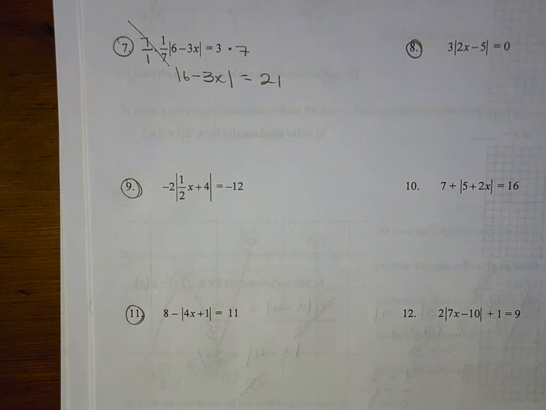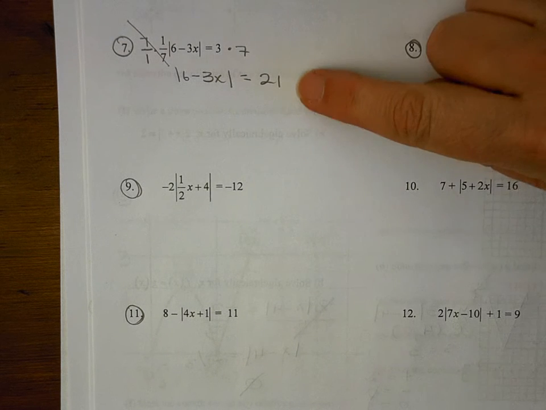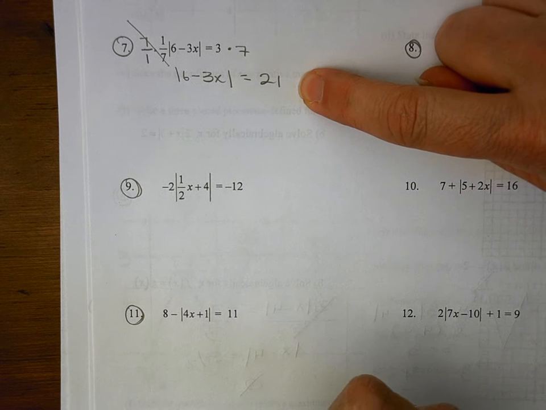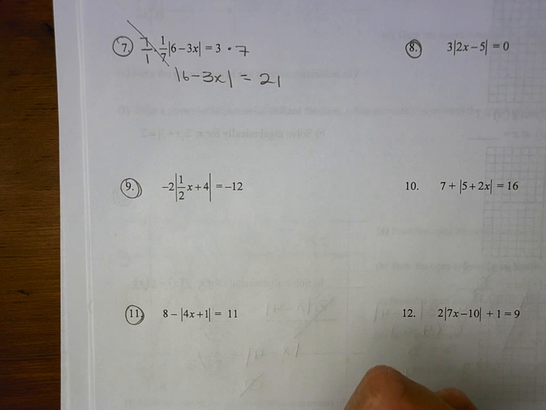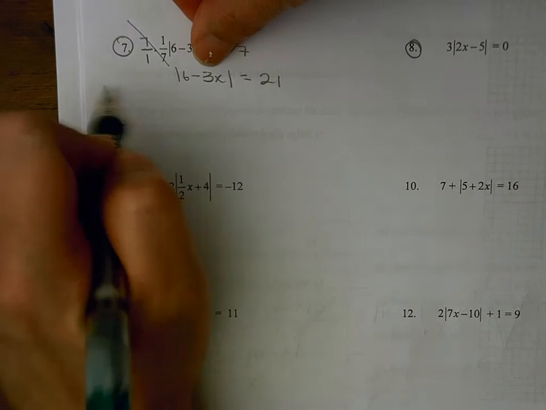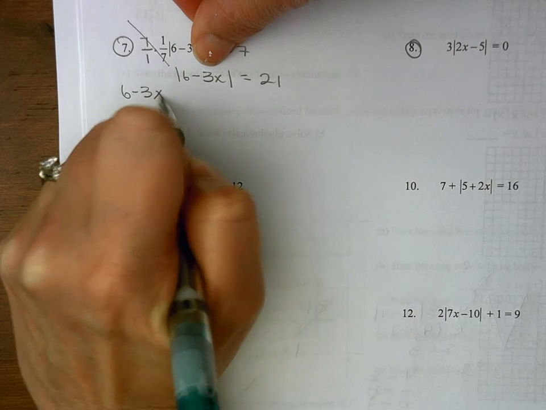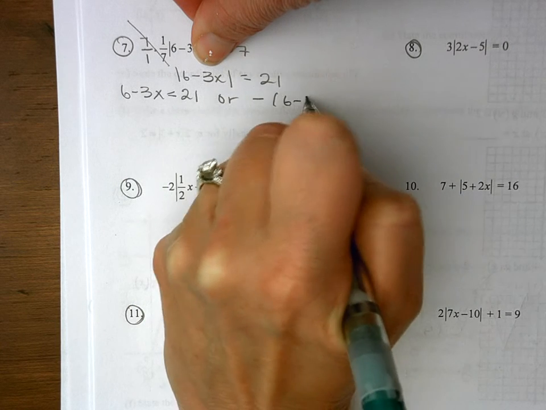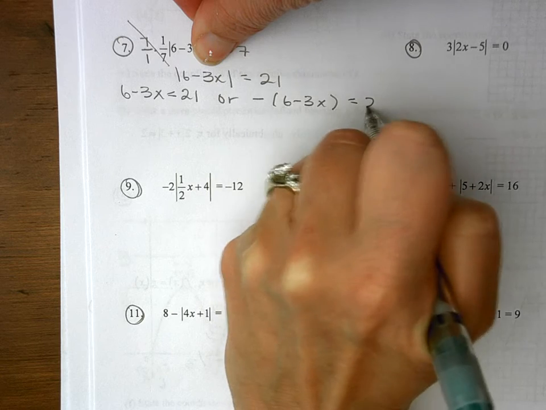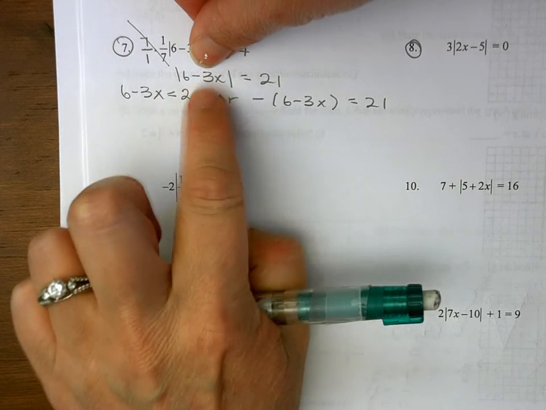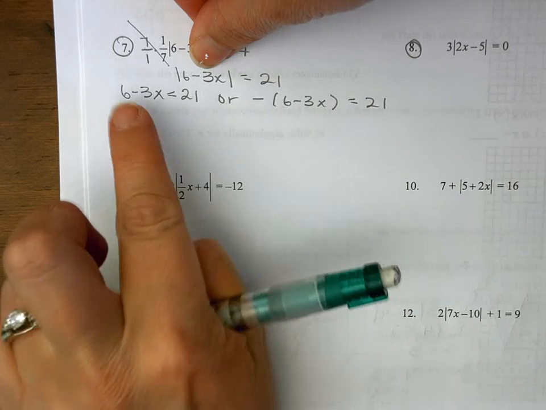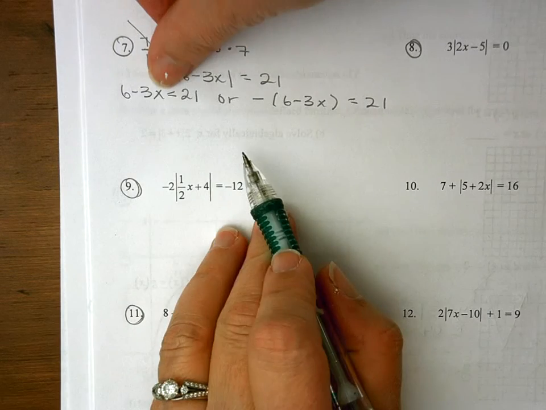And so determine the number of solutions. Because it's a positive number, I'm going to have 2 solutions, so I know I'm going to look for 2 values. The first thing I want to do is create my 2 equations. So this could be 6 minus 3x equals 21, or negative 6 minus 3x equals 21, right? So the inside here could be positive or negative, it doesn't matter. So if this was positive, right? And so from here I'm just going to solve.